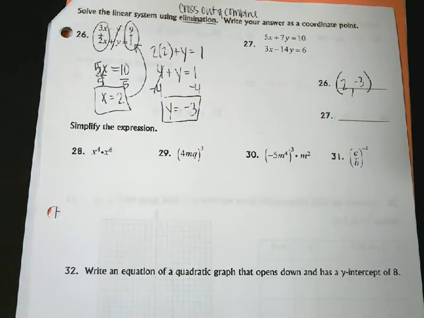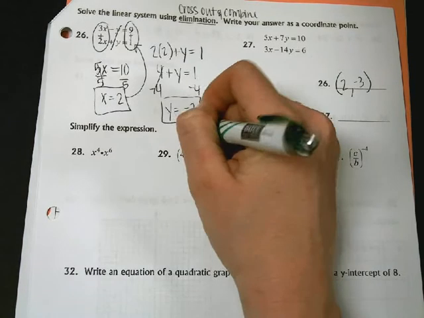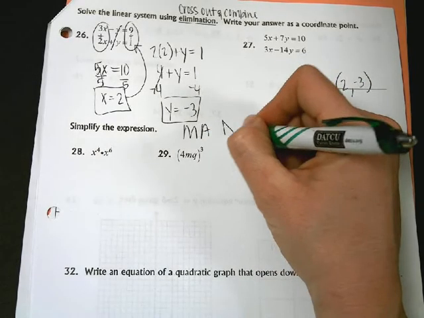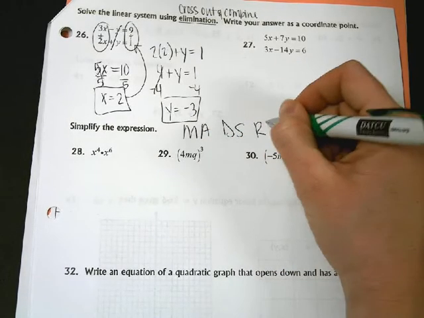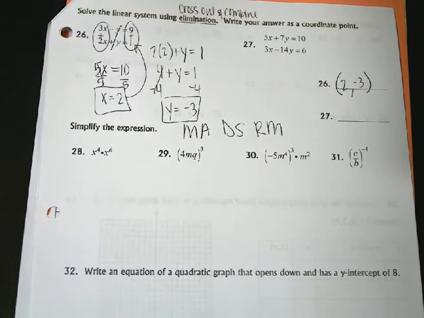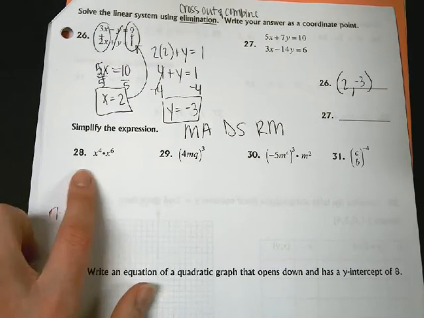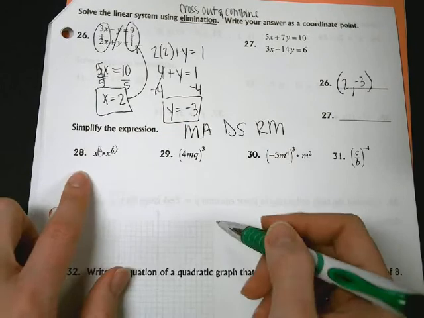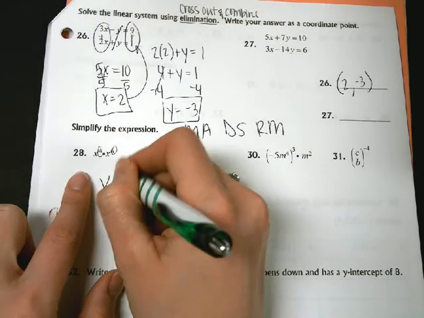My next section is talking about exponents. So if you remember, when you're multiplying, you add. When you're dividing, you subtract. And when you're raising, you multiply them. So here, 28, I'm multiplying, so I'm going to add these exponents. 4 plus 6 is 10, so I get x to the 10.